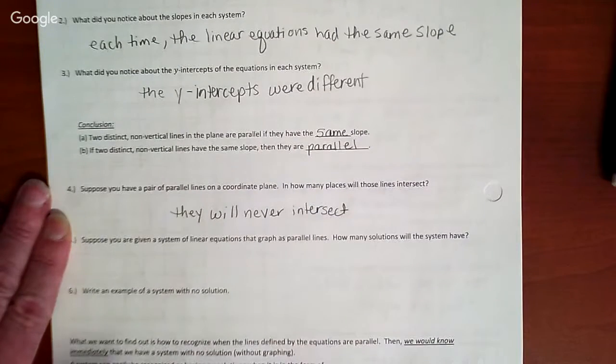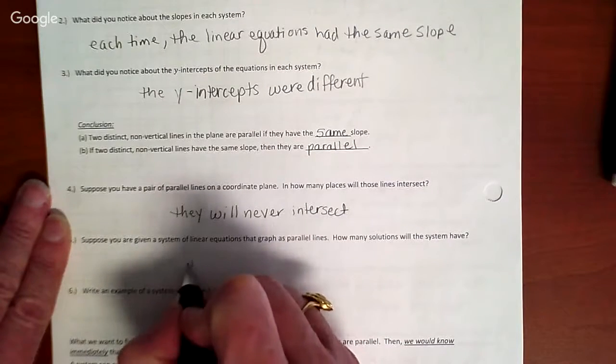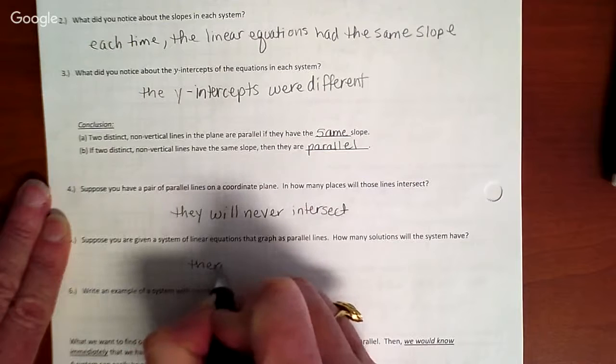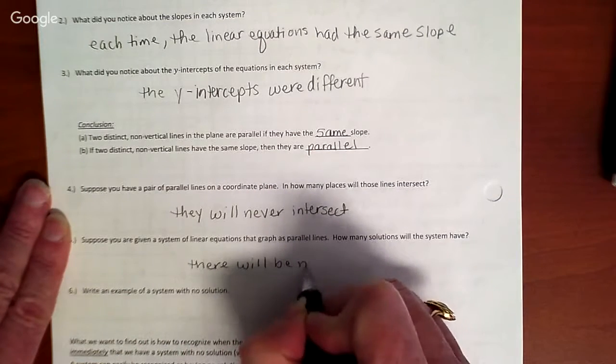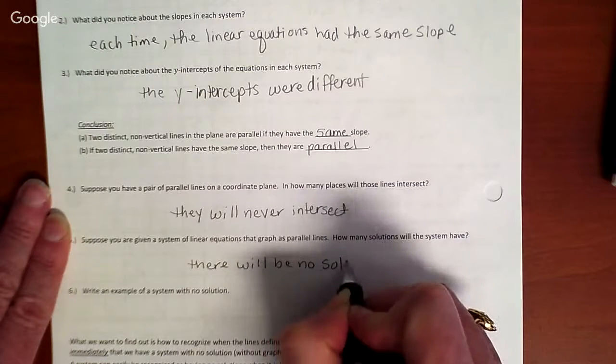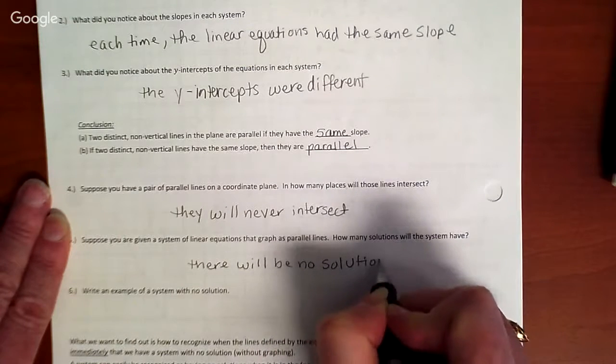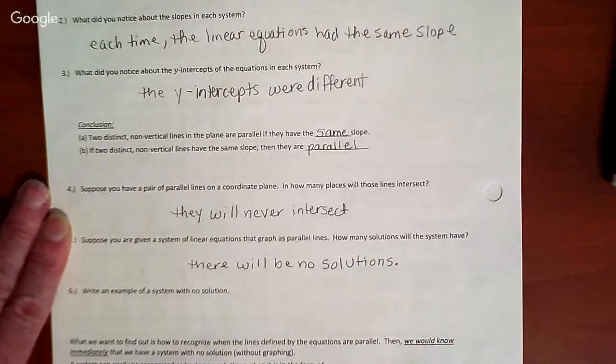Suppose you are given a system of linear equations that graph as parallel lines. How many solutions will the system have? There will be no solution. Write an example of a system with no solutions.